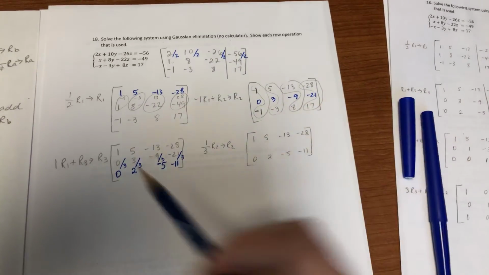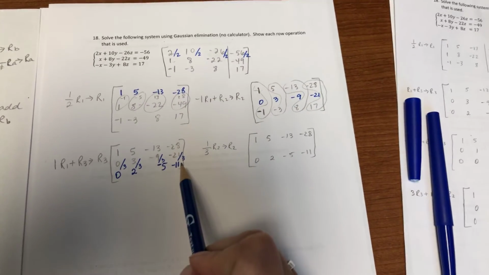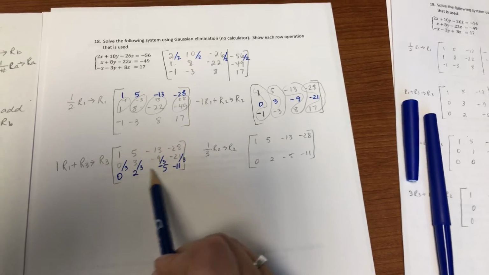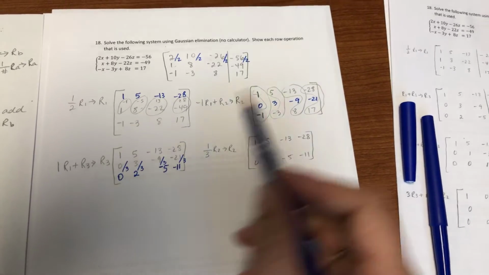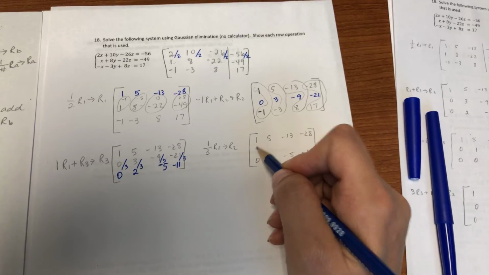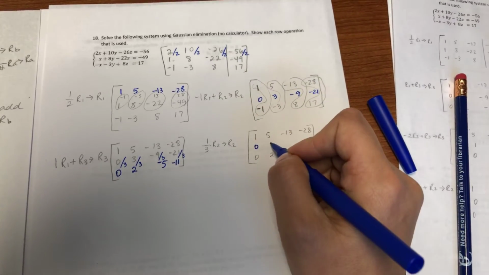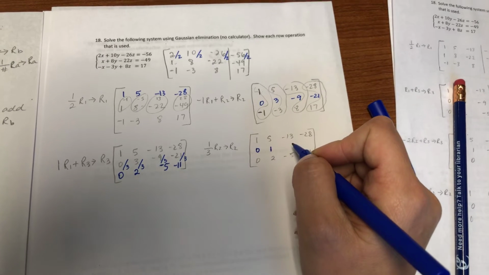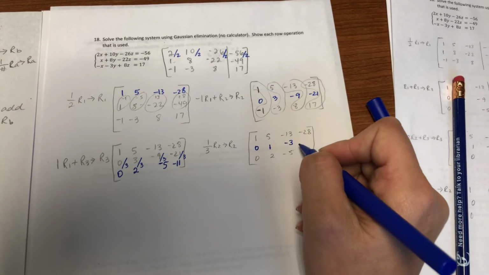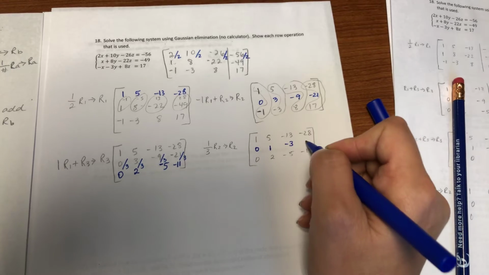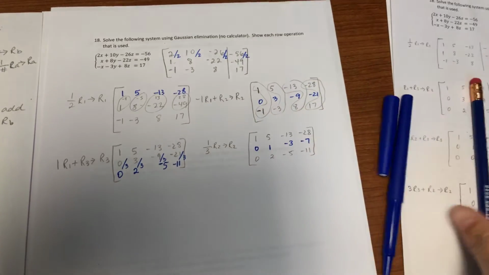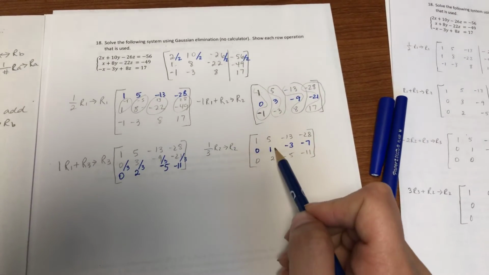Again, this work right here that I just wrote is happening in your head, or in your previous matrix, or off to the side. And so 0 divided by positive 3 is still 0. 3 divided by 3 is 1. -9 divided by 3 would give me -3. -21 divided by 3 gives me -7. And so now I have done step 1, step 2, step 3, step 4.